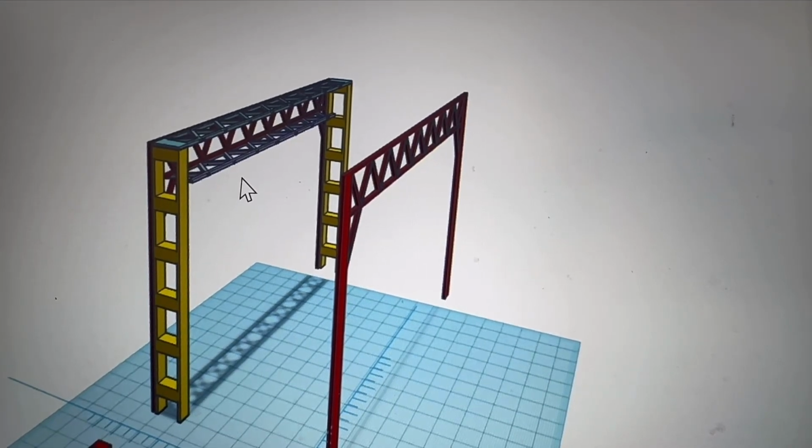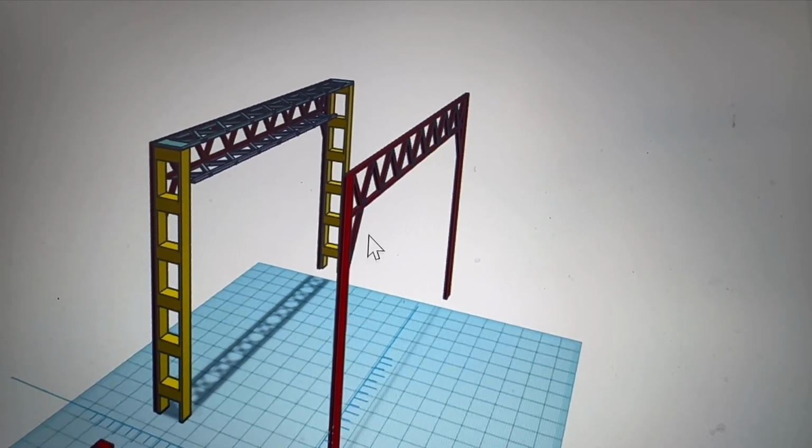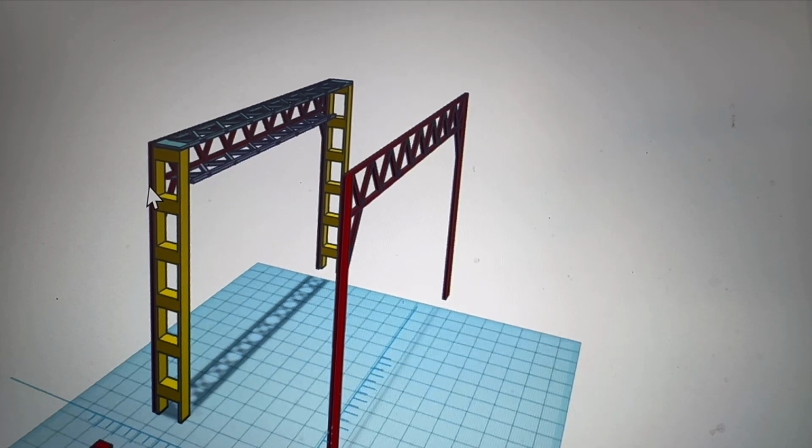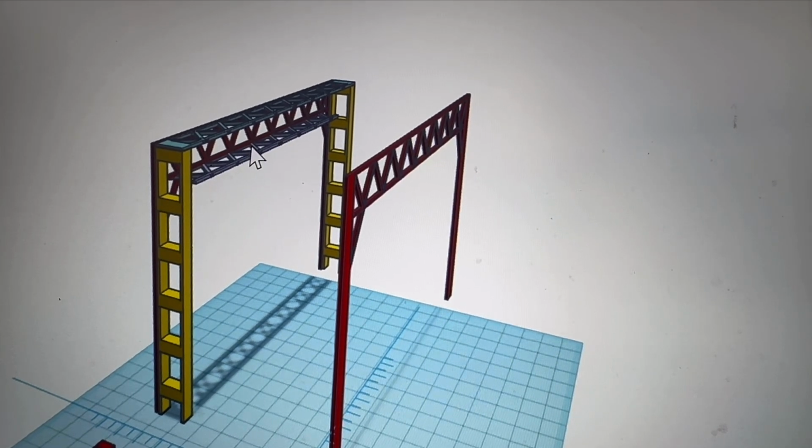How do we use Tinkercad to design 3D models which we can use on our model railways? Stay tuned and all will be revealed.